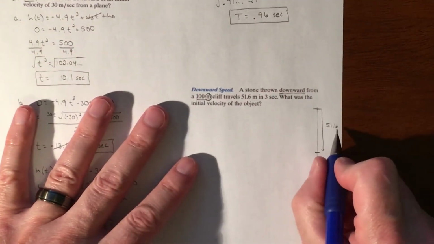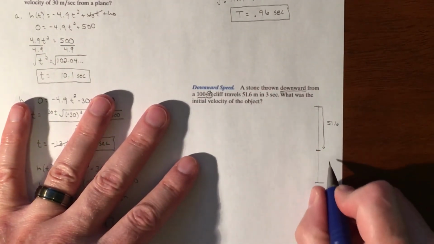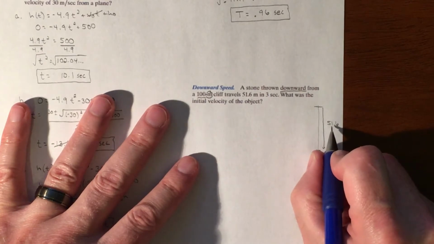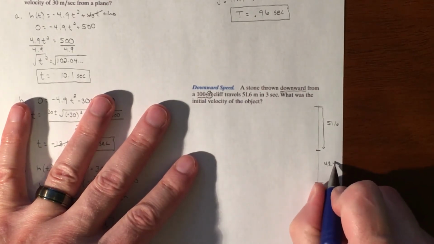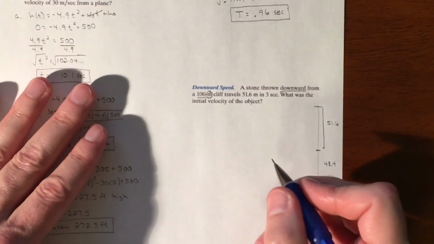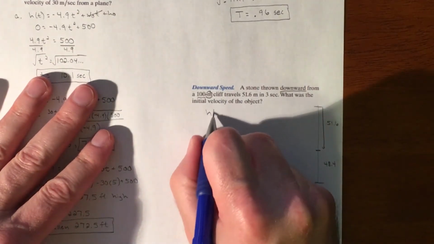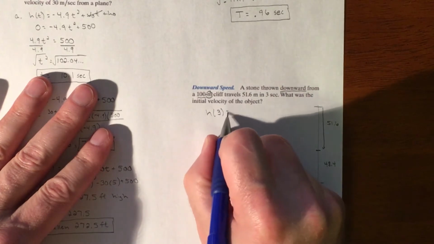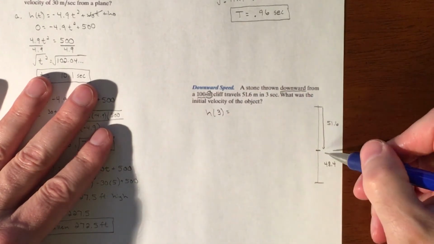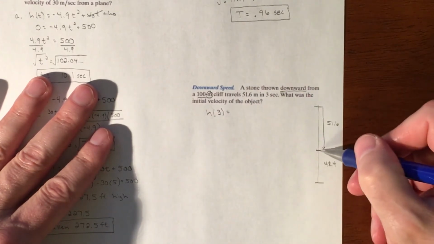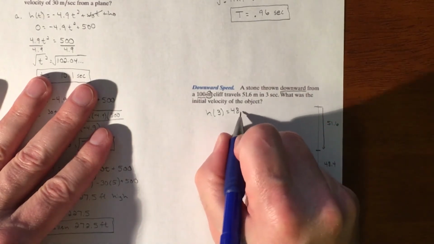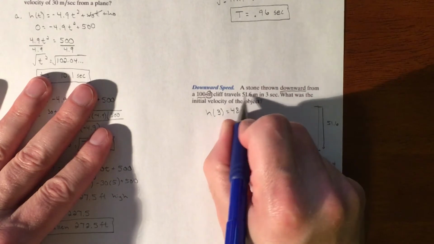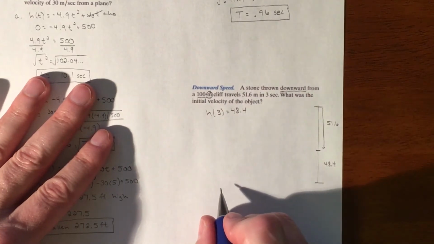What is the new height? The new height is not 51.6. The new height is 100 minus 51.6. So that means we are at a height of 48.4. So that's what this equation is going to refer to. So the height at 3 seconds is not 51.6. It's what the new height is. It's kind of like what you have left. So we're at a height of 48.4 because we've fallen 51.6.